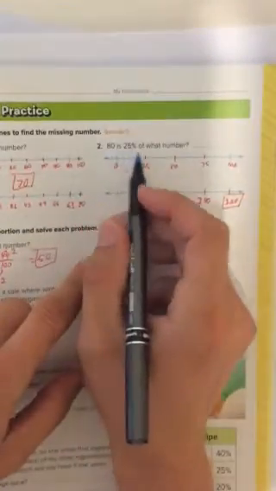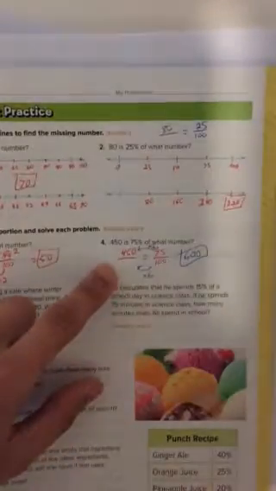So it says 80 is 25% of what number? So I would do 80 is 25% of what number? And honestly, this is what I would do. A lot of people say cross multiply in this case, which is really true. I guess that'll work. So what cross multiplying is, you multiply these two numbers together, then you multiply these two things together, okay? And whatever number makes these two things the same is going to be your answer. So this is like 8,000. 100 times 80 is 8,000 equals 25 times some number.